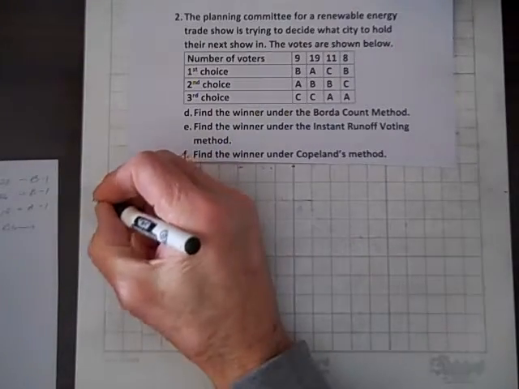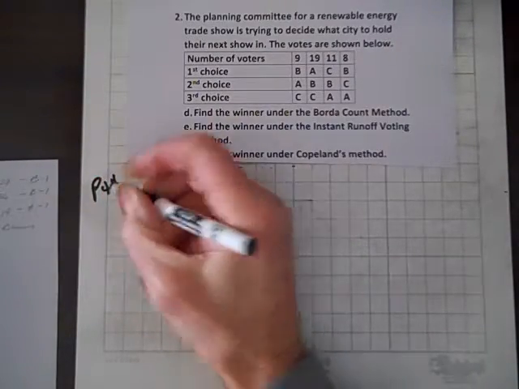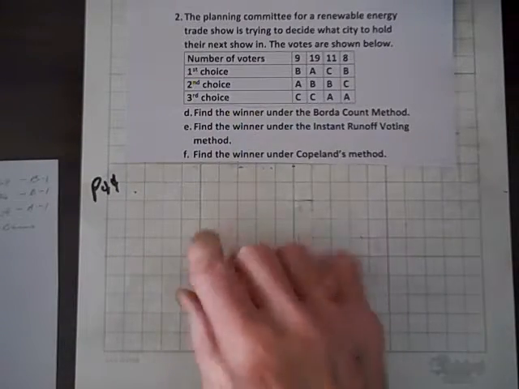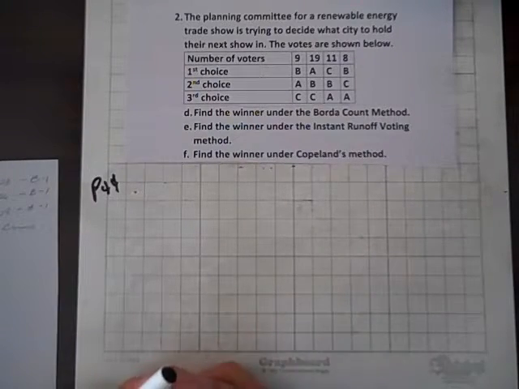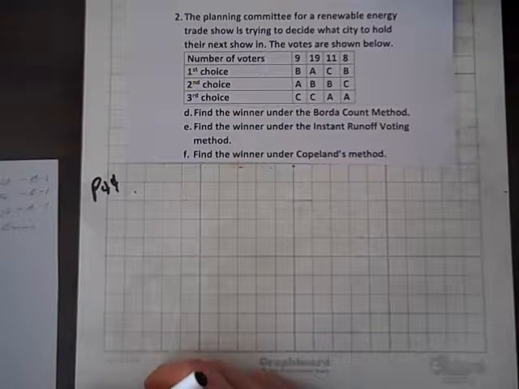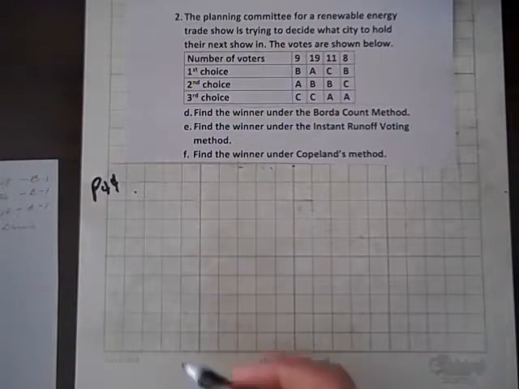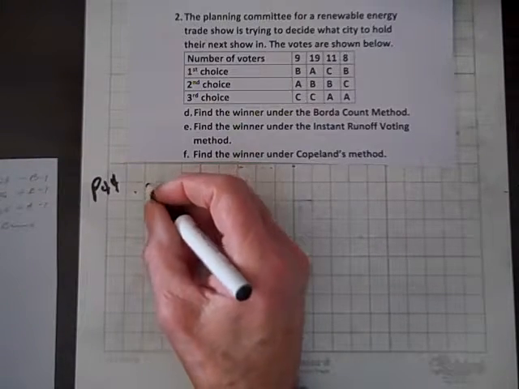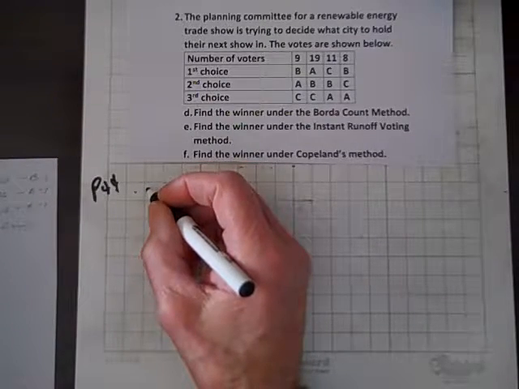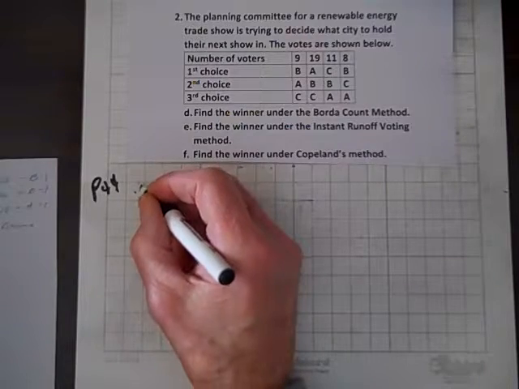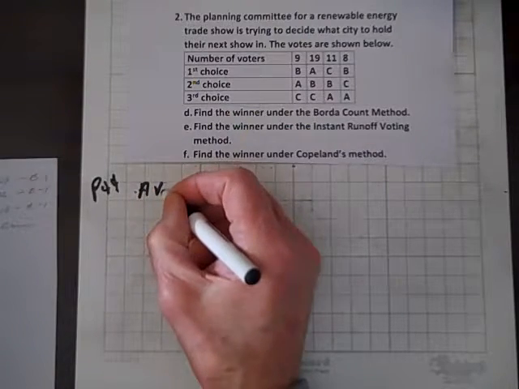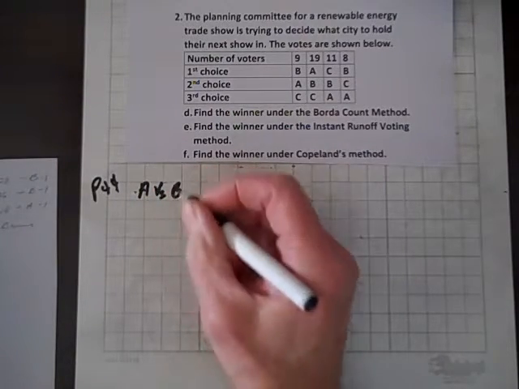So for F, we have to find the winner under the Copeland method, which can be found on page 44. And the way this works, you do pairwise comparisons, and whoever wins a pairwise comparison gets a point. And then you tally up the number of points. And whoever has the most points wins. So let's do A versus B.